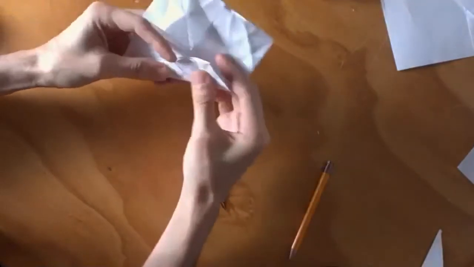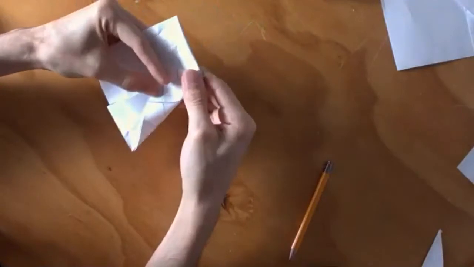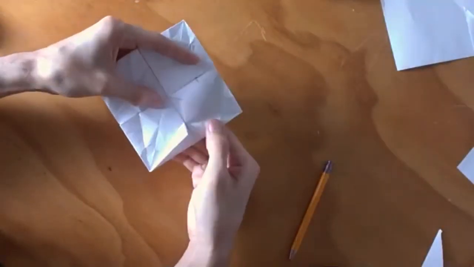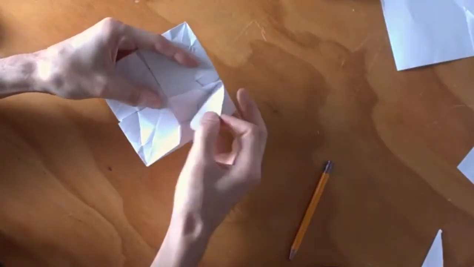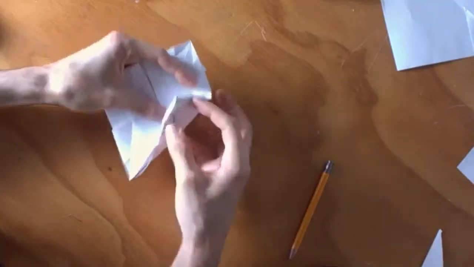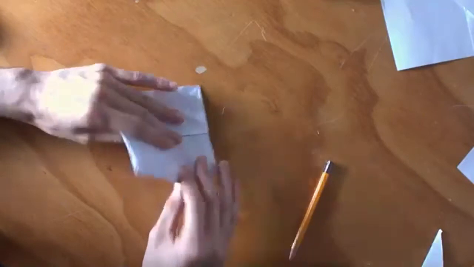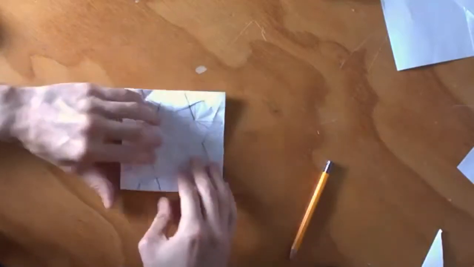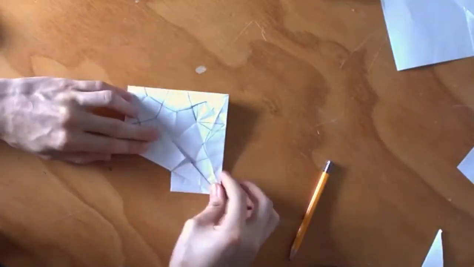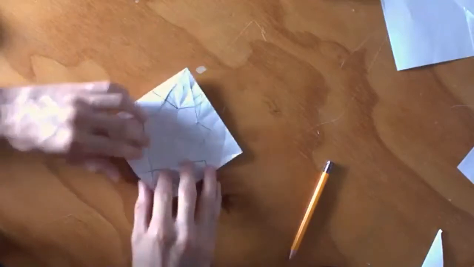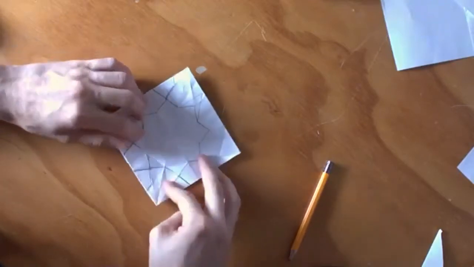So it's this. I think I missed something. It's almost as if you fold this into the base of the windmill base, and then you fold the eightfoldness. You go onto the diagonal.